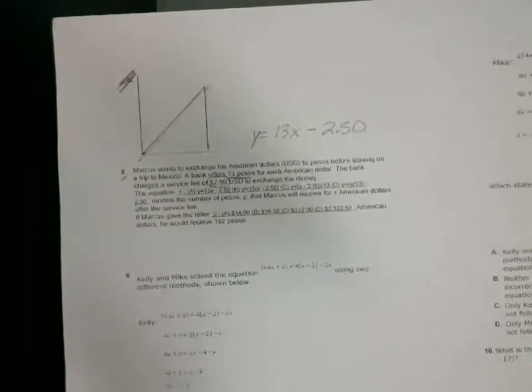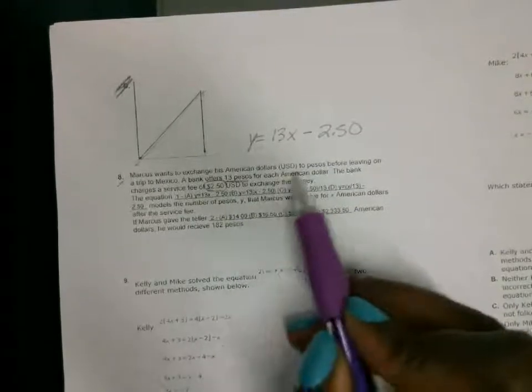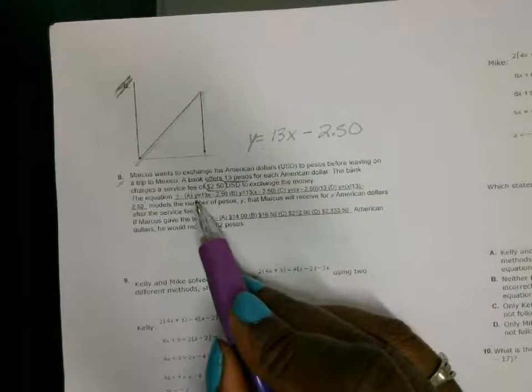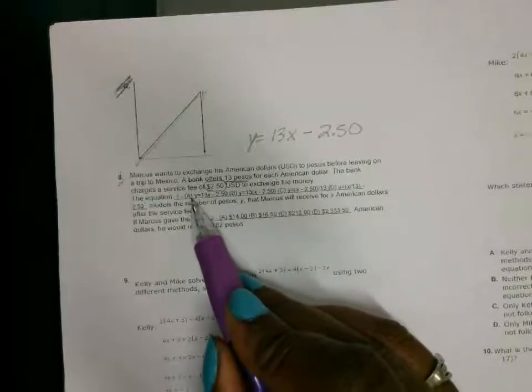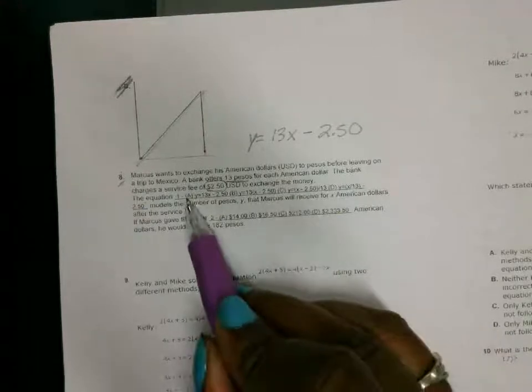That's right. Y is the money received. So that's how much money you're going to get because you have to pay. You get 13 pesos for every single American dollar, minus the $2.50. Okay, cool beans. So this is going to be the equation. Which one of these is going to be the equation? It's going to be A.